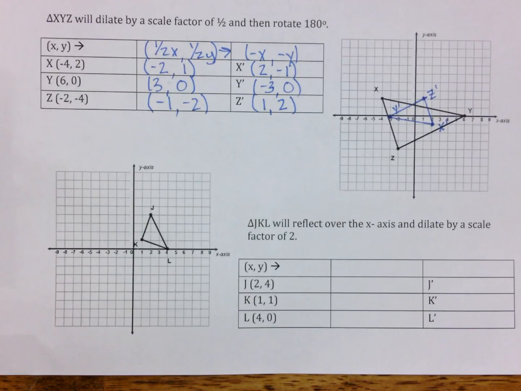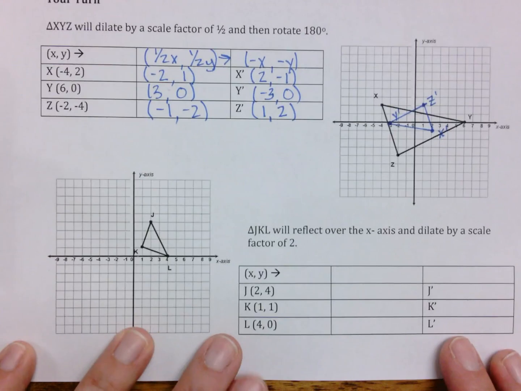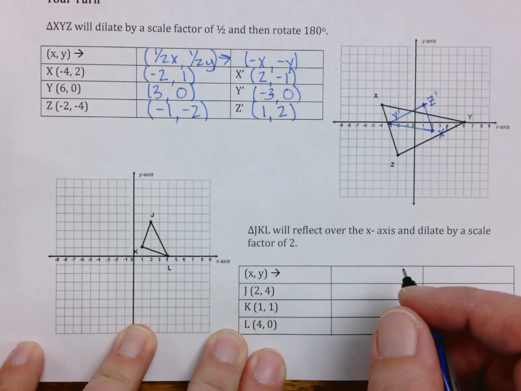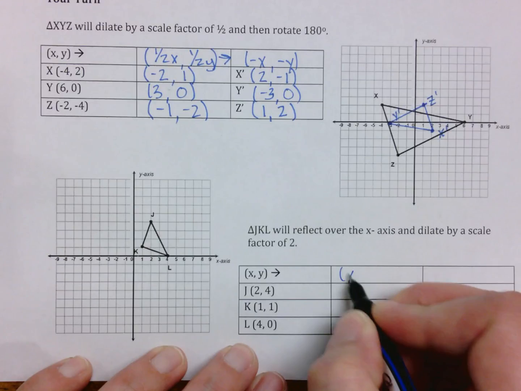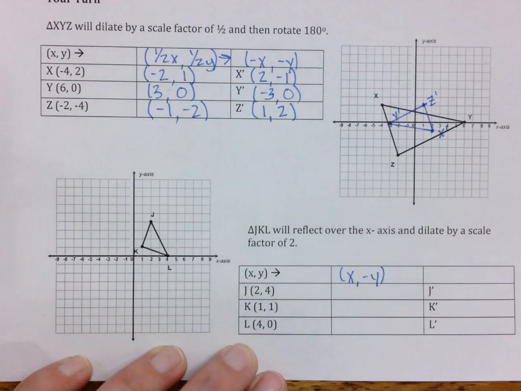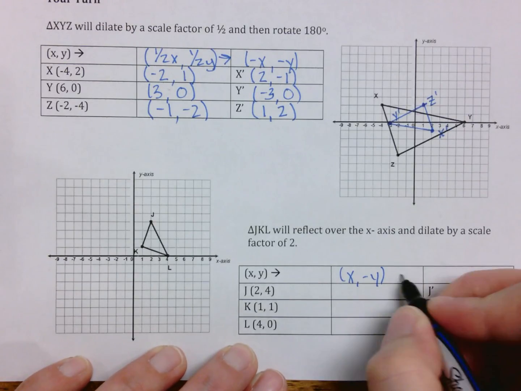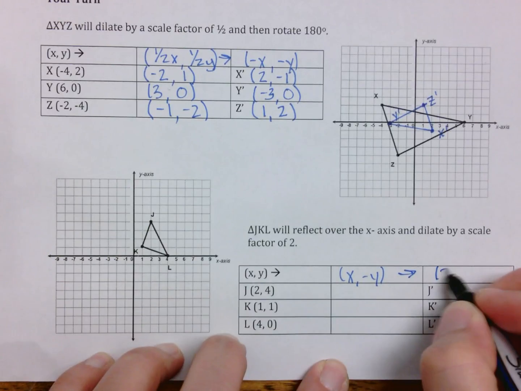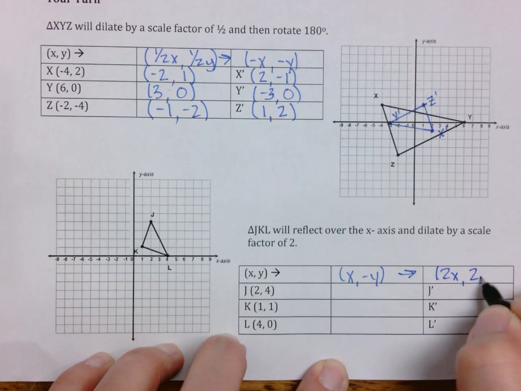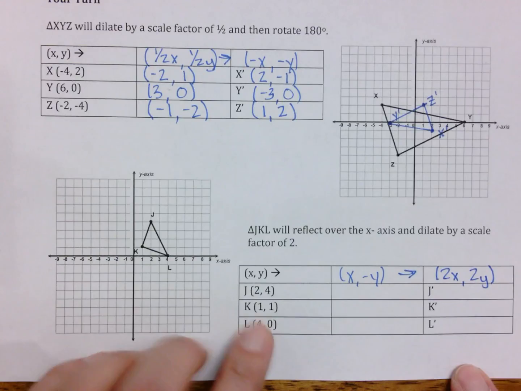So in this final problem, we're going to take triangle JKL, we're going to reflect it over the x-axis, and we're going to dilate it by a scale factor of 2. So let's do our coordinate notation first. Reflection over the x-axis is pretty simple. X stays the same, Y changes its sign. And then for my dilation, it's a scale factor of 2, so we're going to multiply X by 2, and we're going to multiply Y by 2.